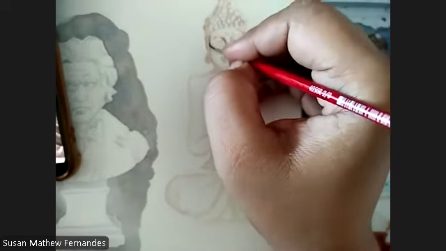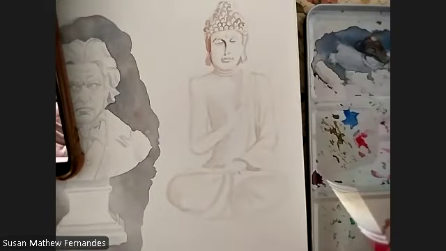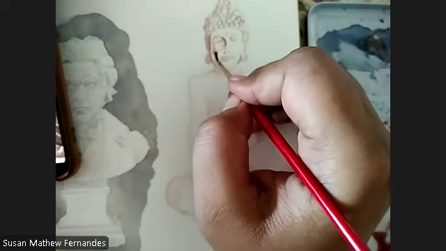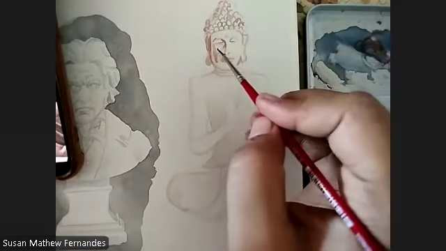On the left side of the face, there is a little bit of wash. See over here. There is a wash. Put in paint, dry your brush, blend.